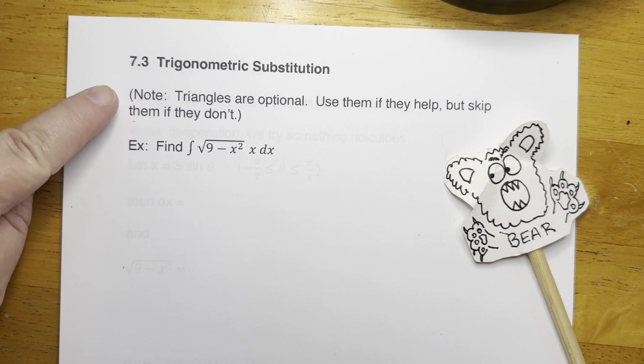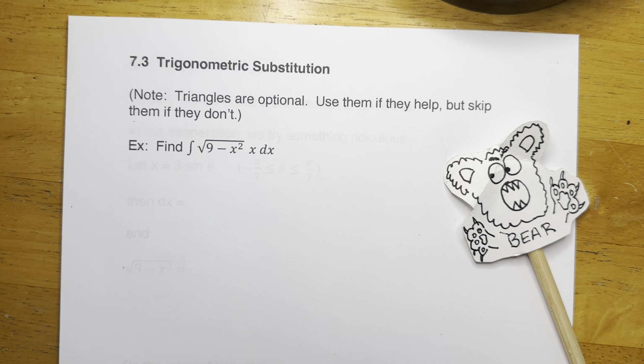And then also, I am making this note that despite all of that, triangles are optional. So I'm going to show you a problem where I'll show you how to do it without triangles and then with triangles. And you can decide what you think is the best approach.